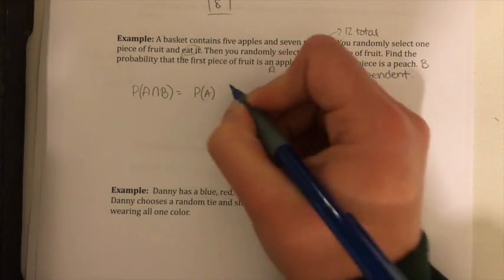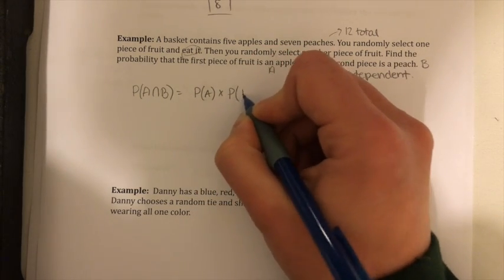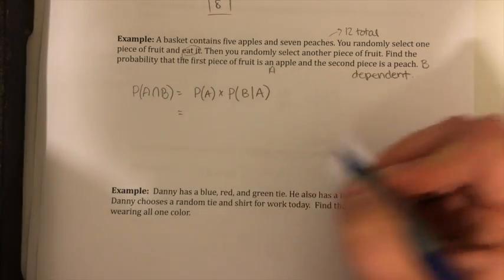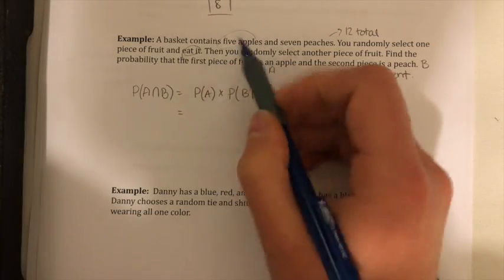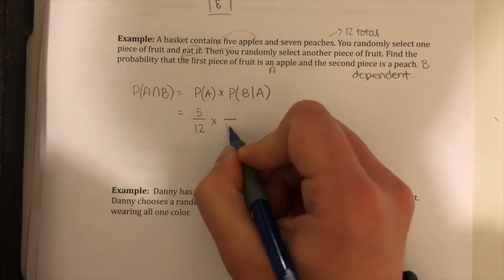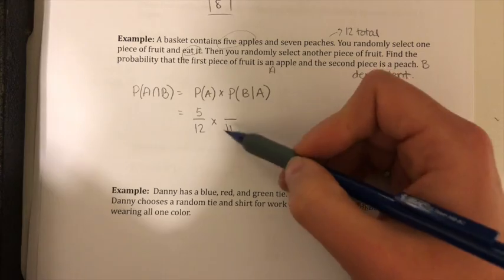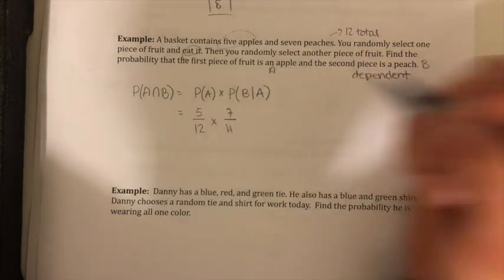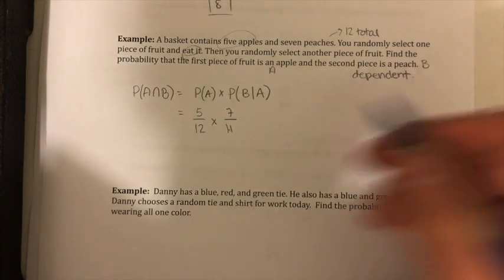Okay, so we want the probability of A and B. That's going to be the probability of A times the probability of B given A on our first shot. So the probability of A, there's 5 apples out of 12 possible. And then remember, when you eat one of those 12 pieces of fruit, now you only have 11, and you're looking for one of the 7 peaches.